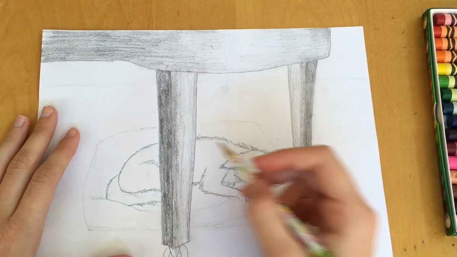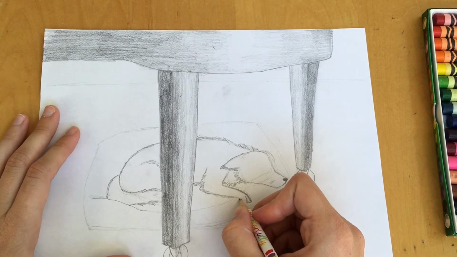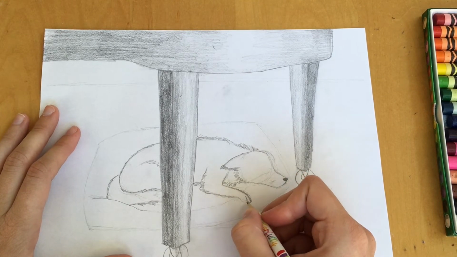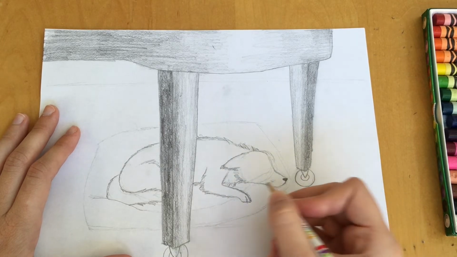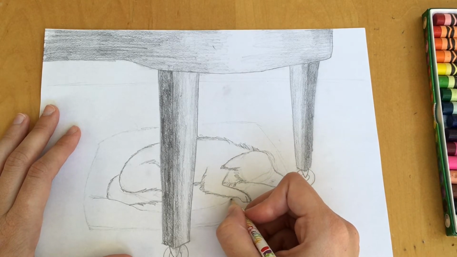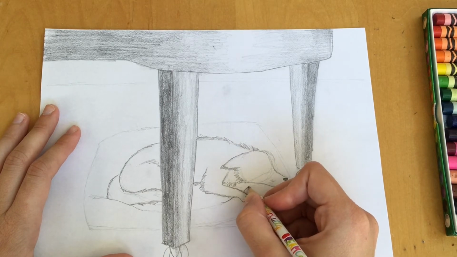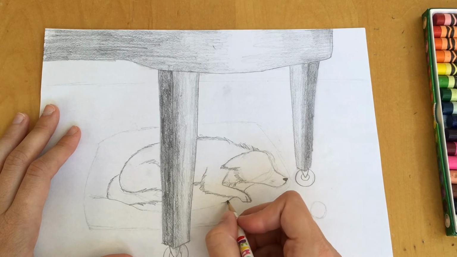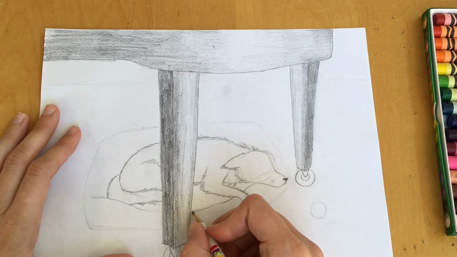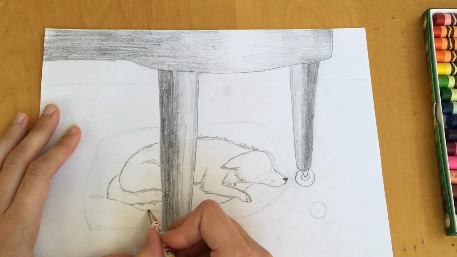Now I think before I do all the fur on her, I'm gonna work on this fluffy bed. So I'm gonna make it seem like her paw here is pressing down on the bed a little bit. So maybe it comes up like that around it, so it looks like she's pressing down a little bit. And then it comes down like that, around like that.